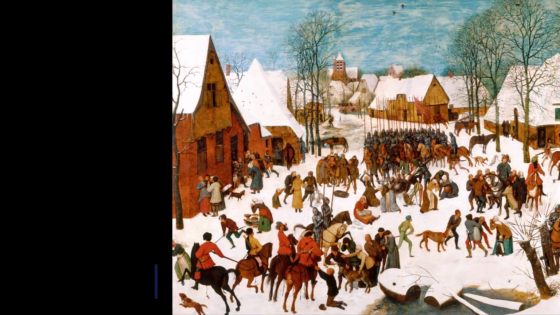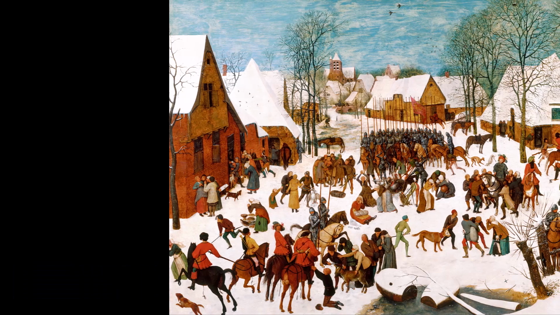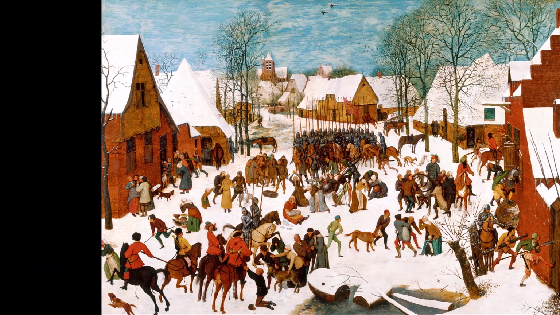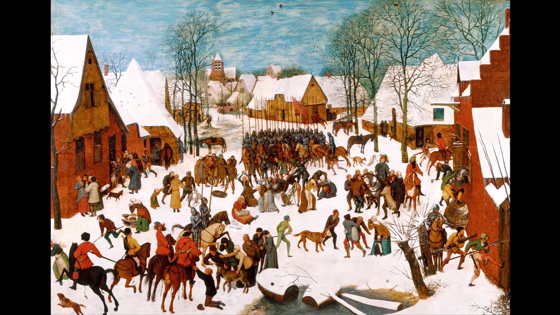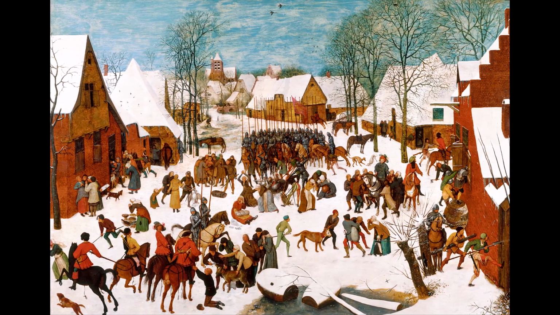Bruegel sets brutality and death against a peaceful winter landscape. The contrast increases the dissonance of the scene. The buildings force all of the action right into the center of the street. The groupings of people create a great deal of confusion, but the constant color scheme creates unity.